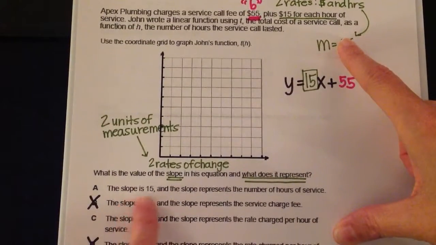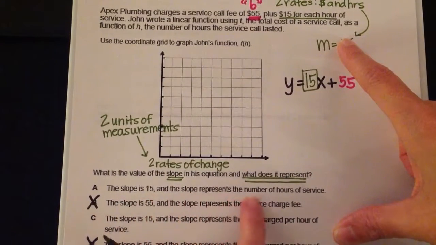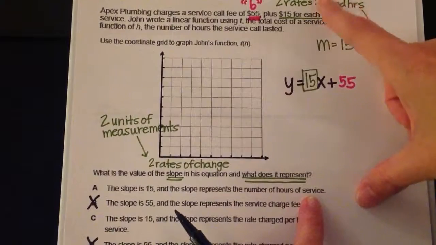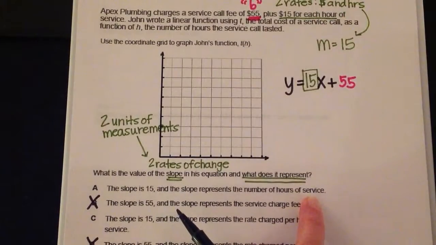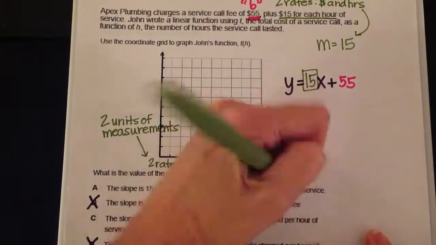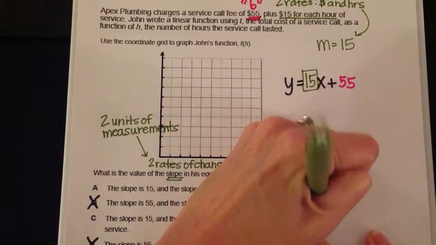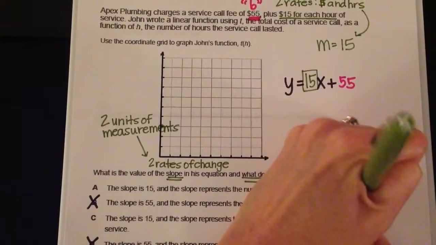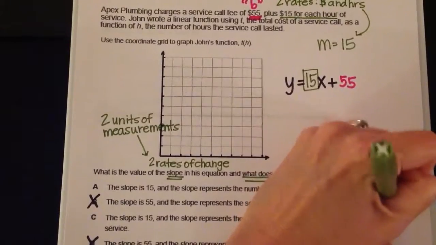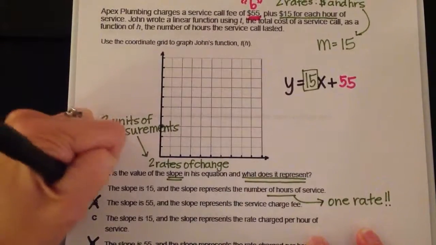So we're going to read answer choice A. The slope represents the number of hours of service. Did it mention the dollar cost at all? No, this is only 1 unit, 1 rate. So A cannot be it.